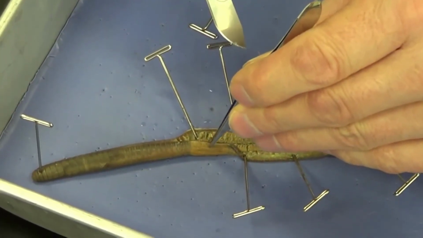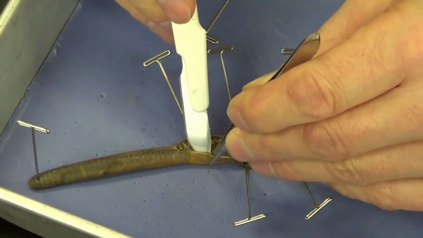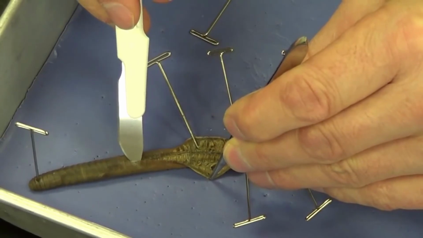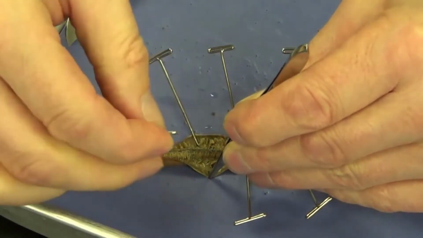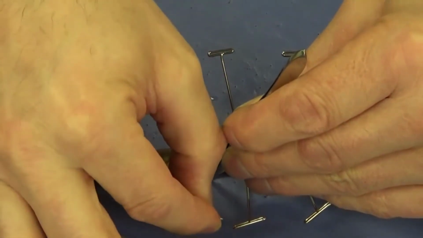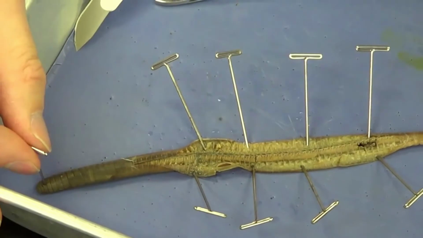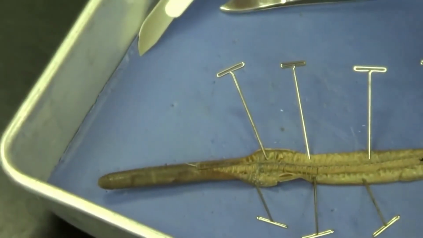I'm going to take that skin, pull it back, and cut those septa. And I'm going to work my way anterior. Now eventually, as I get close to the mouth, I want to remove that pin so that I don't bump into that.